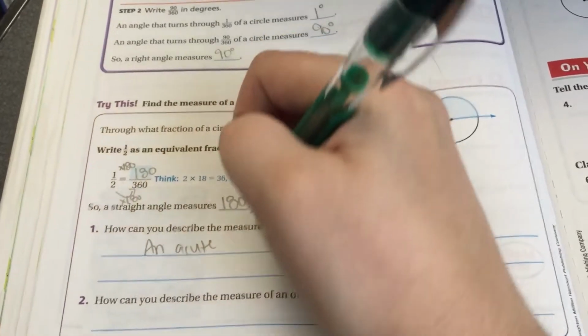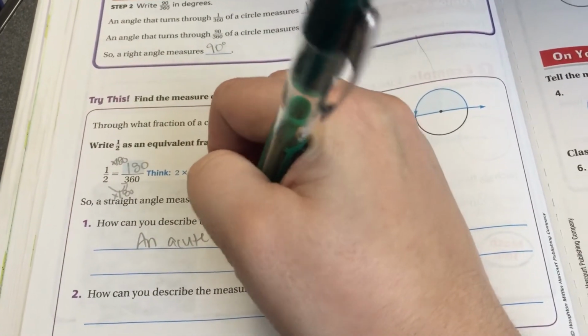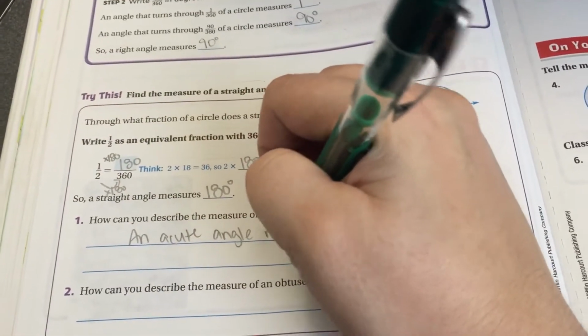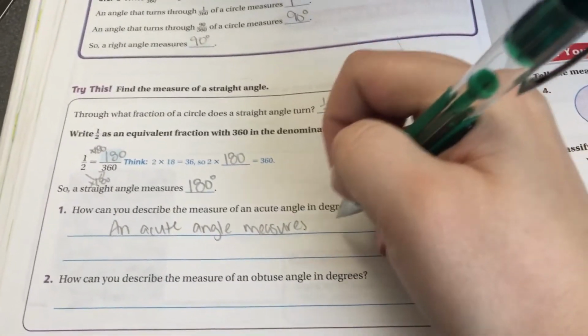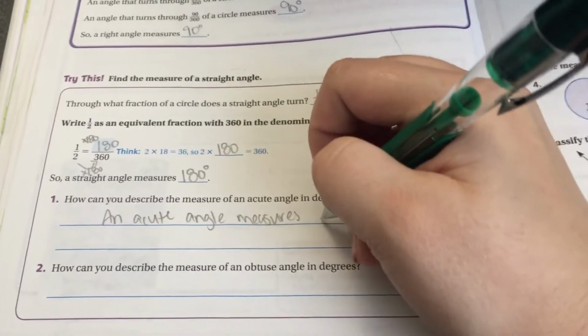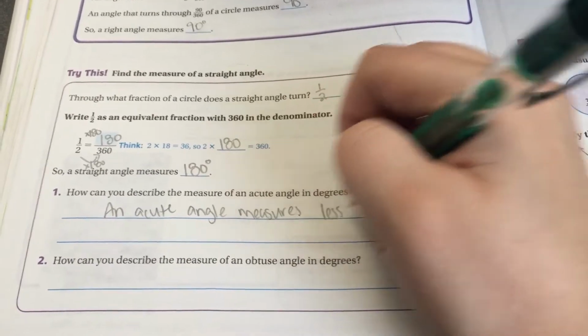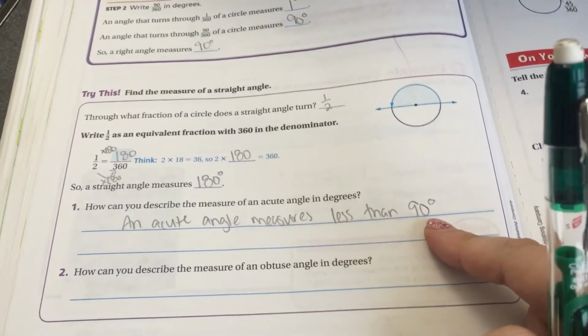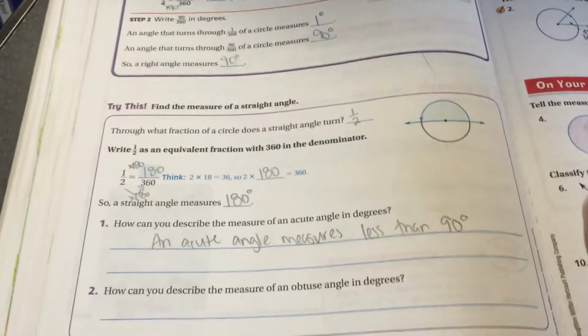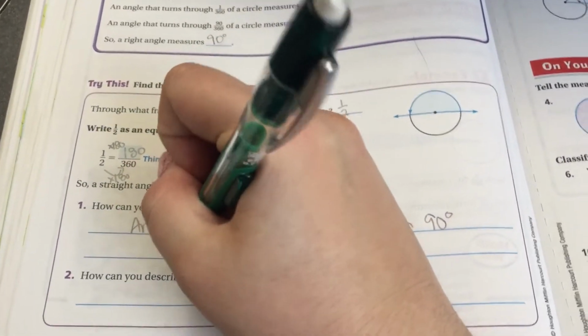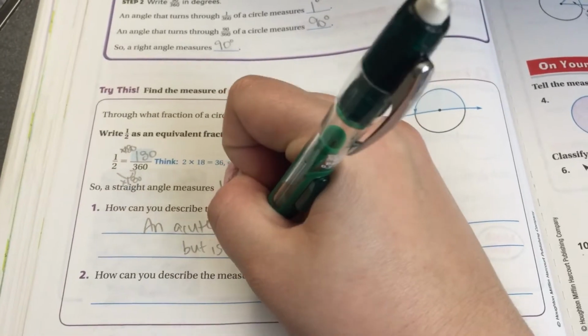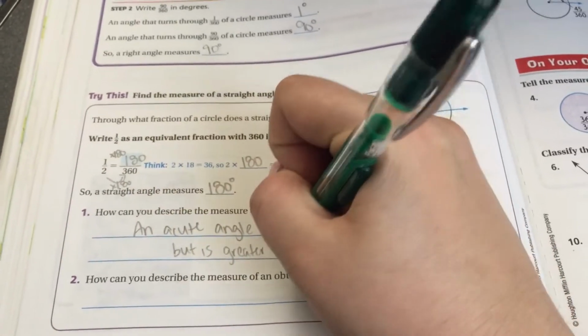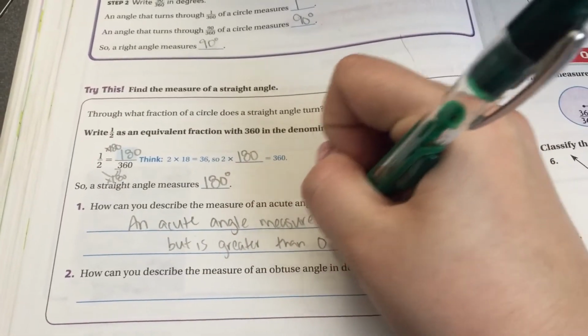So an acute angle measures less than 90 degrees, because it's less than a right angle, which is 90 degrees, but is greater than 0 degrees.